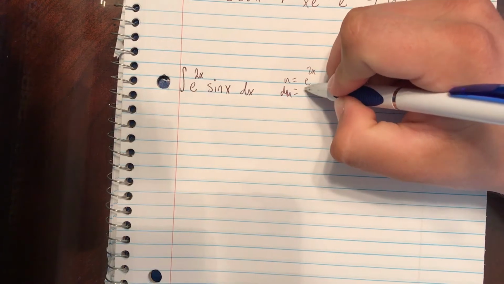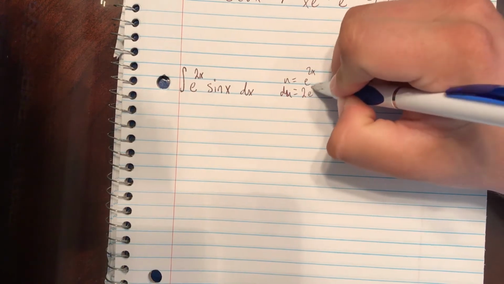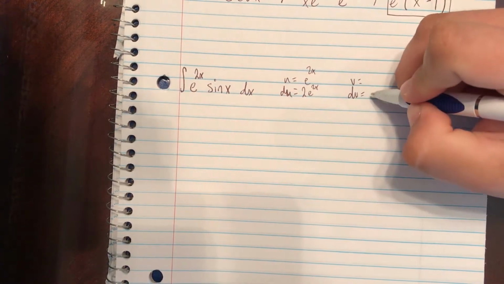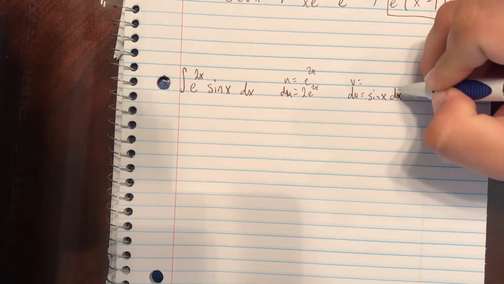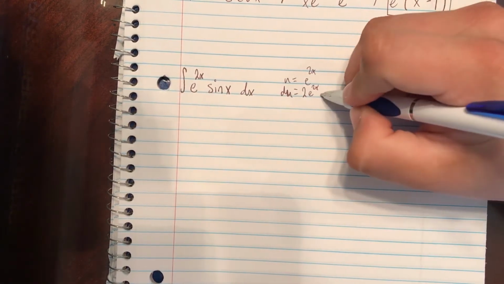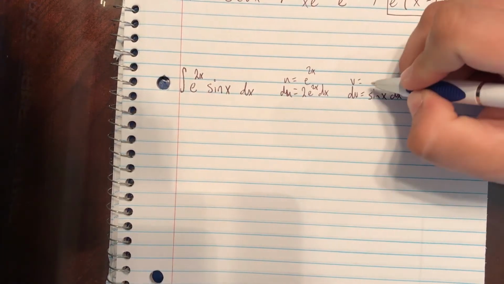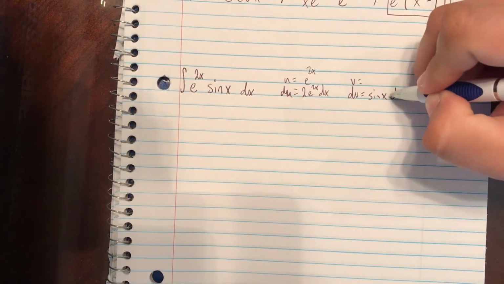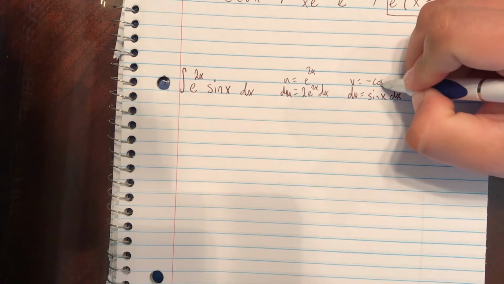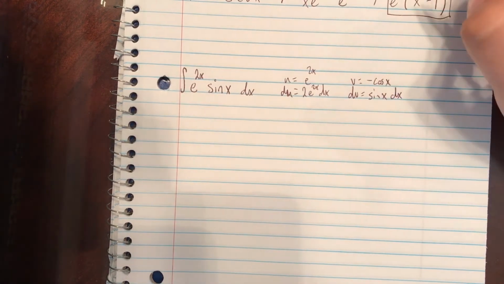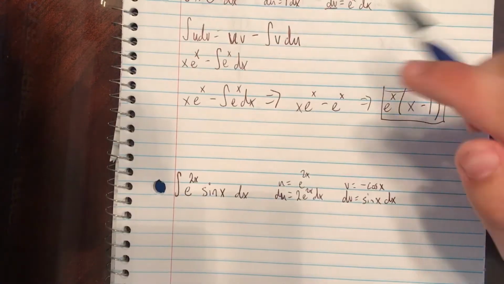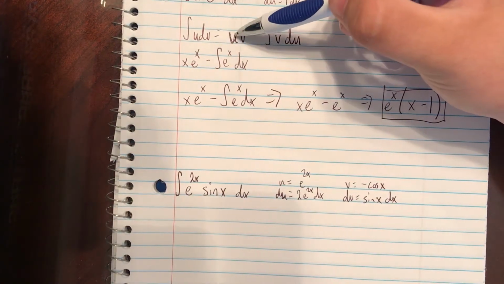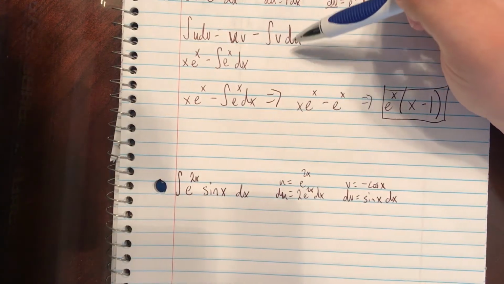We take the derivative of that, we're going to have 2e to the 2x, and then we're going to set this equal to sine x dx, and then, oops, probably should include the dx there. And then integral of sine is going to be negative cosine x. So we're going to use that formula again that's up top here. u dv is equal to uv minus integral v du.